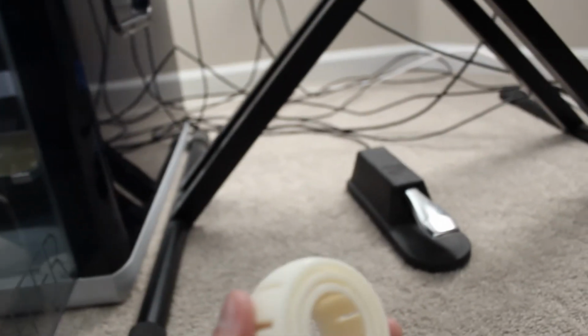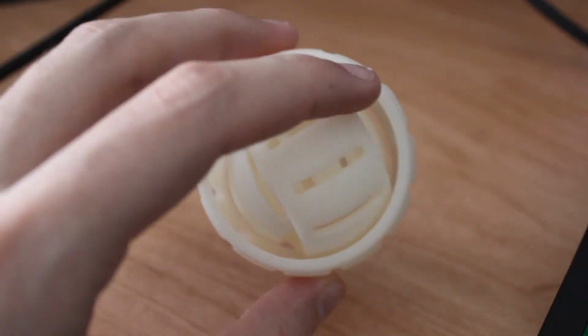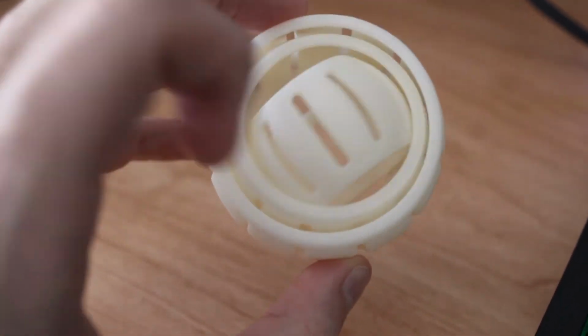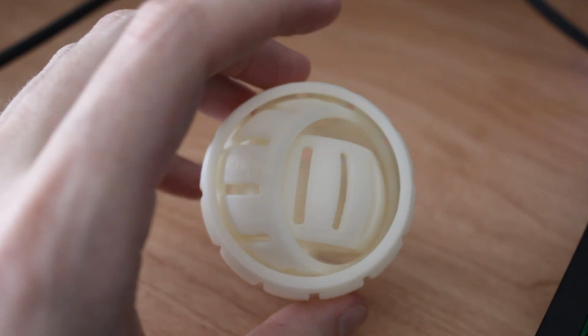And now we have this. Alright, so this is the finished piece. Now I have a gimbal and you see it's all one part. I didn't have to put anything together. It all just works on its own.